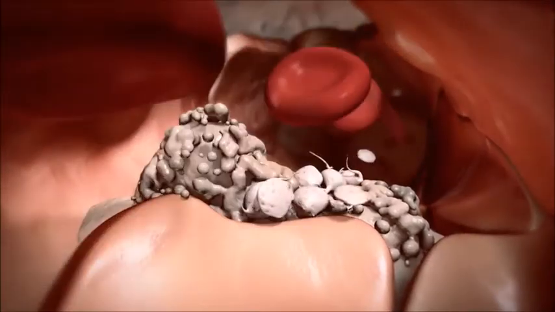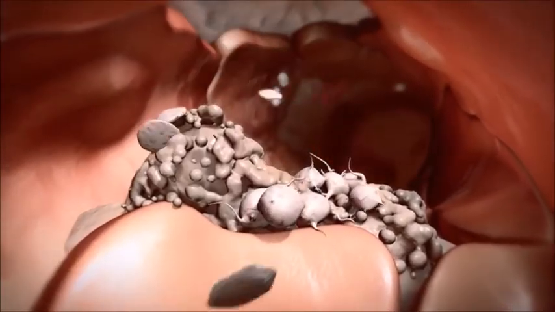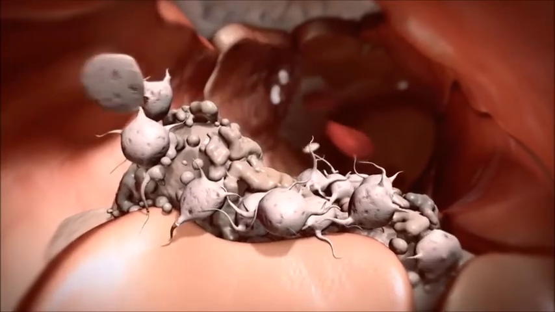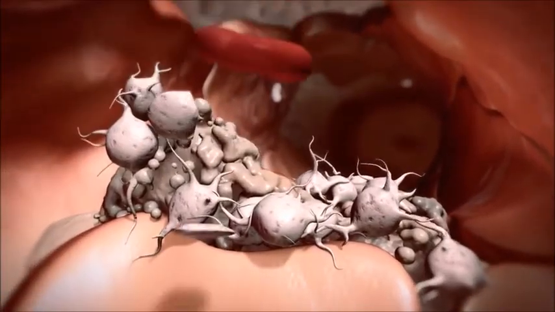This clot further narrows the blood vessel and may even cause complete closure. A heart attack or stroke may occur as a result.